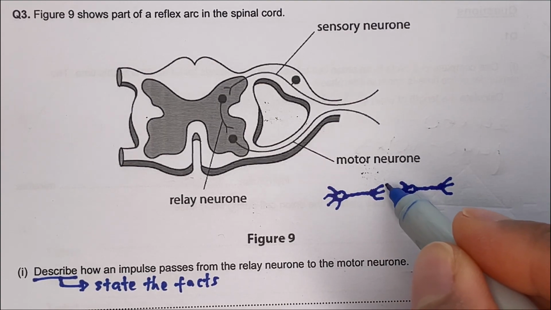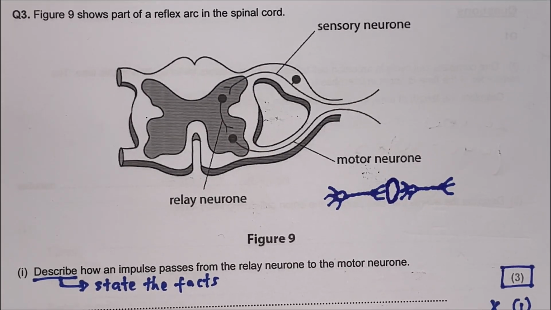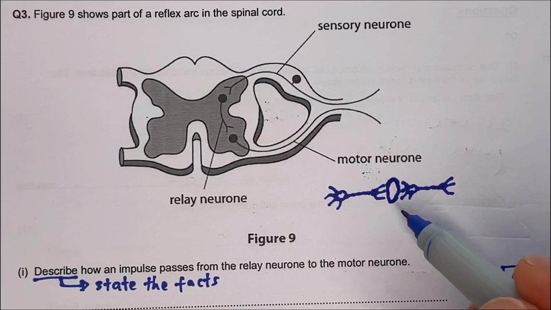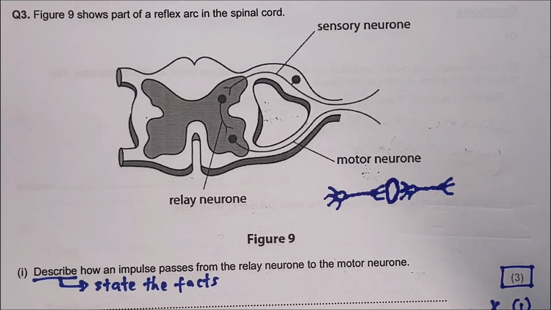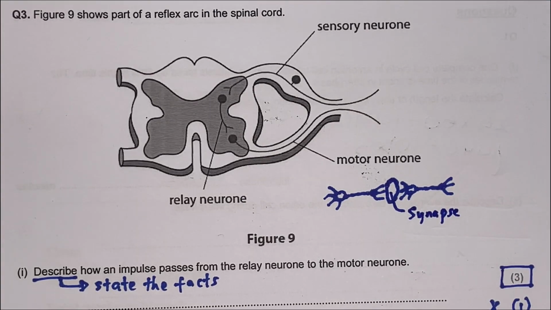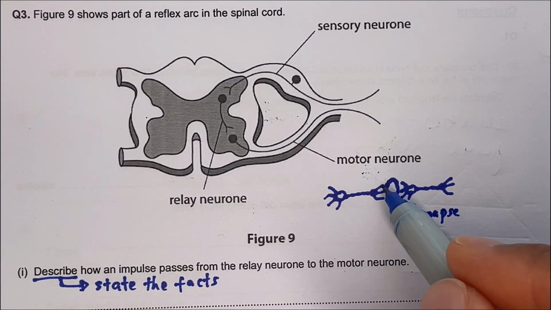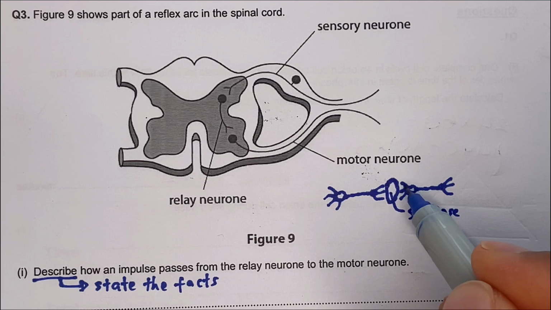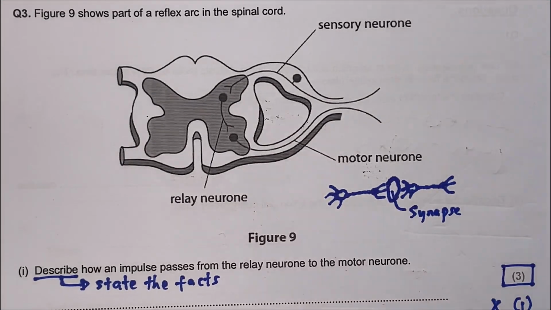It can't pass through this space. So it has to do something, and from what I've learned, I know that something will diffuse across this space. Now I need to also remember what this space is called, and I can remember that this space is called a synapse. I know that something is being produced in the nerve ending that will diffuse across the synapse onto the next neuron. So now I have to put my points down.